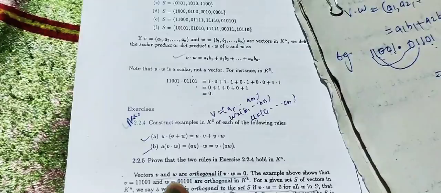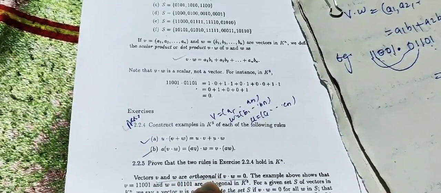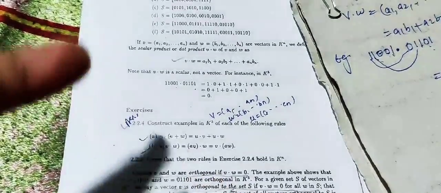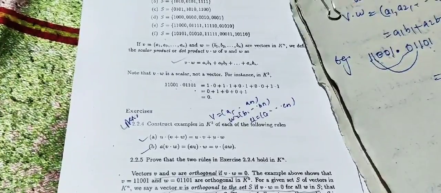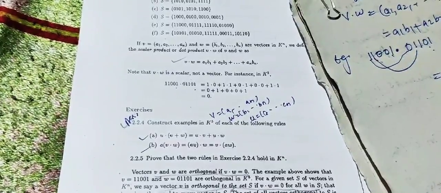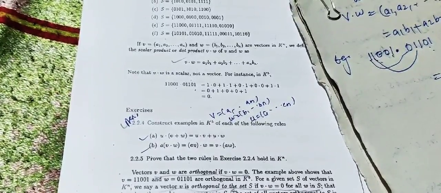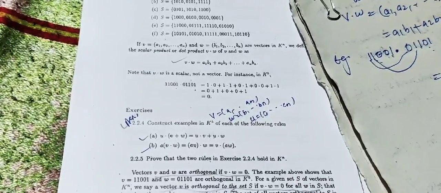And next, V and W are orthogonal. Similarly, these are the linear algebra concepts themselves. If the dot product of two vectors is equal to 0, it means the two vectors are orthogonal to each other.